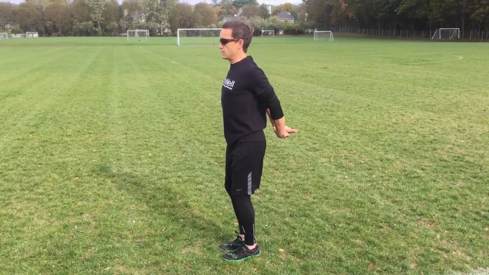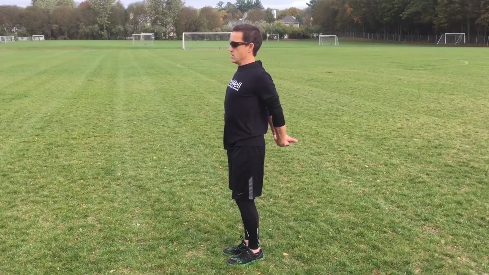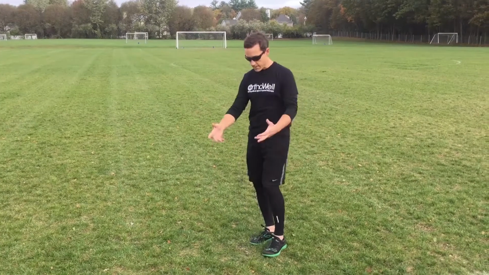a pec stretch out of it as well, even better. So same idea, chin in, open it all the way up, hold 20 seconds, and release. Repeat that twice, all right?